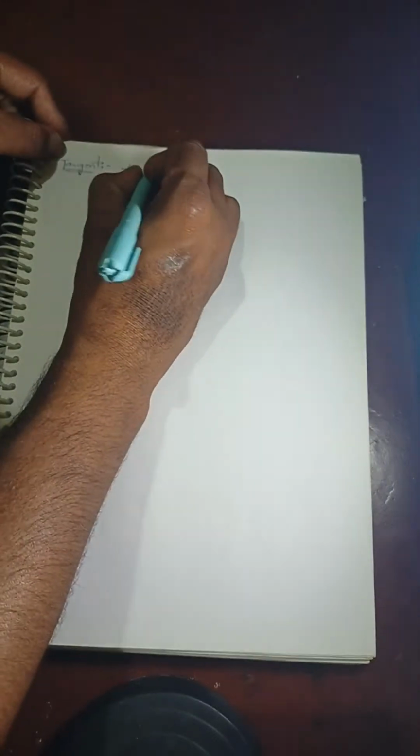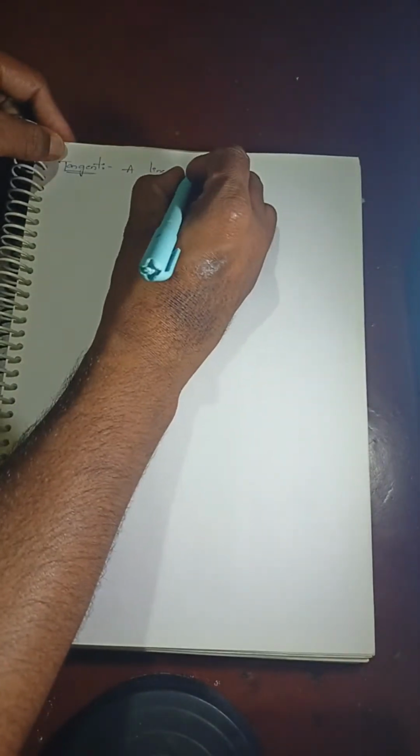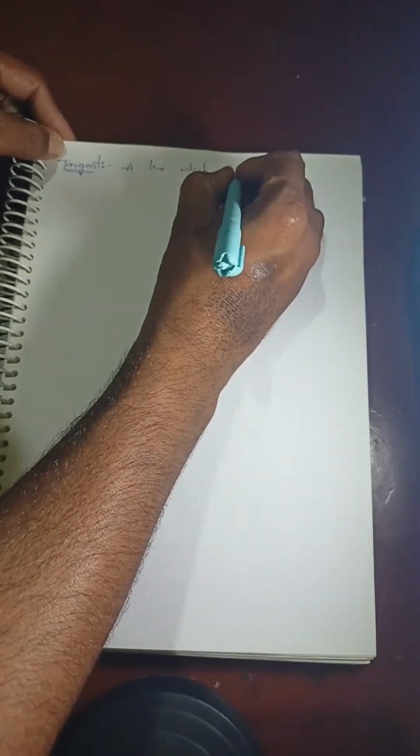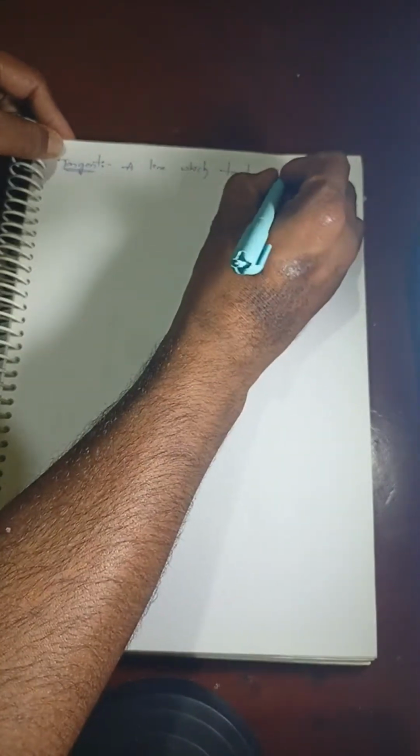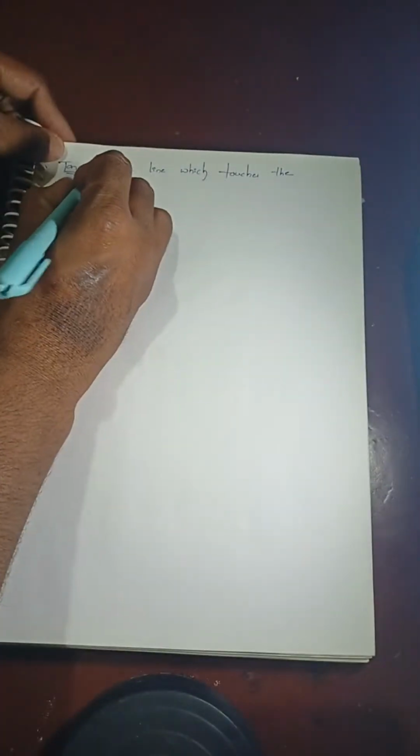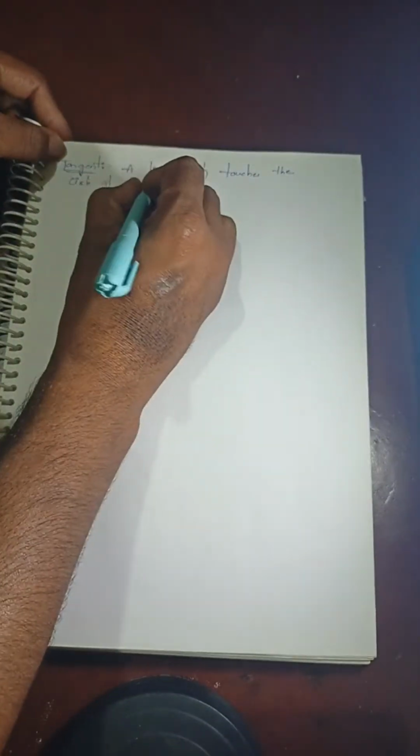Now the main important two topics are tangent as well as secant. So what is meant by tangent and what is meant by secant, that we have to learn now. Now see, I am going to write the definition of the tangent. What is meant by tangent? Tangent is nothing but a line which touches the circle at a point is called tangent. Very simple.